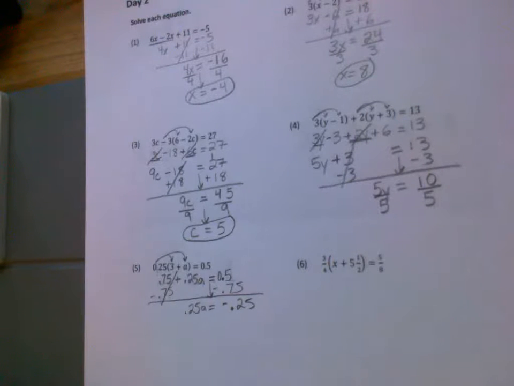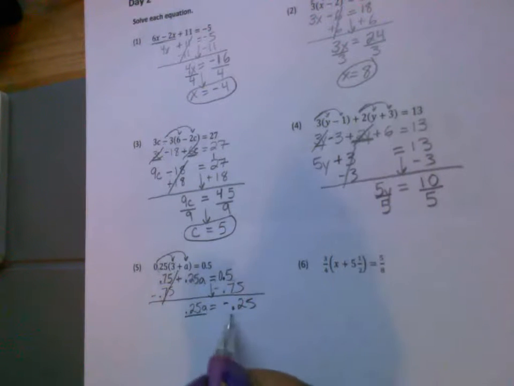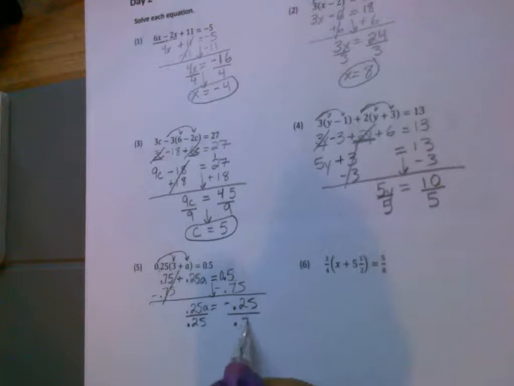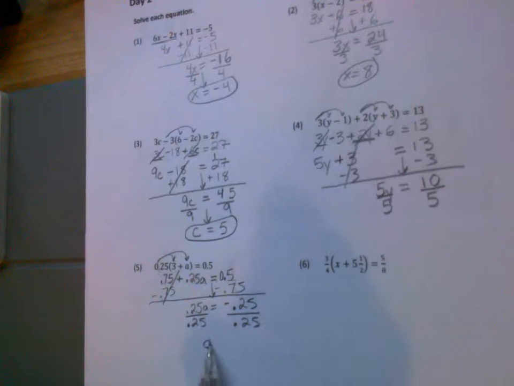All right, so here in order to get A by itself now, I have to get rid of this 0.25 by dividing both sides by 0.25. 0.25 goes into 0.25 one time, so this is 1A.